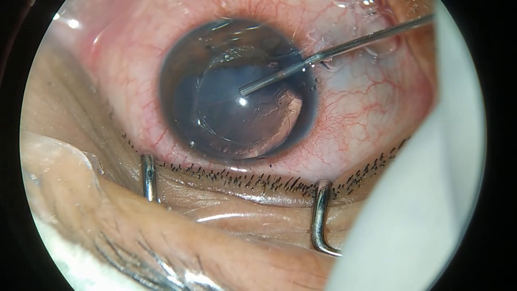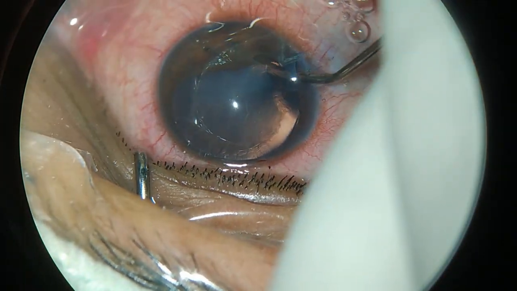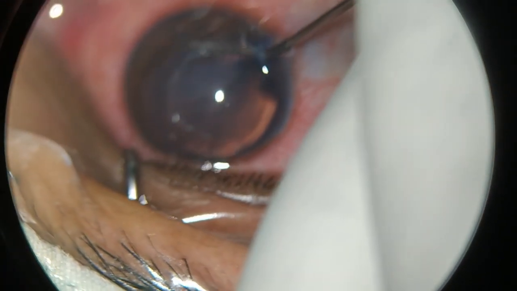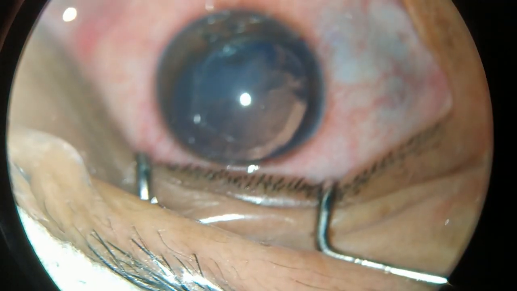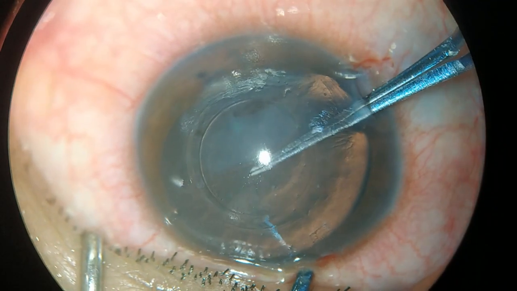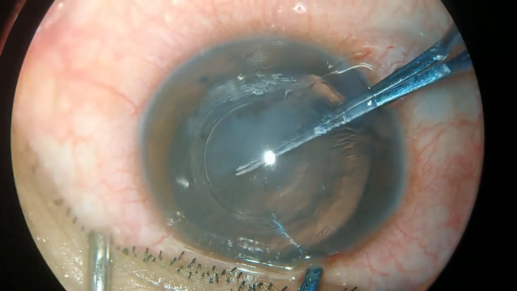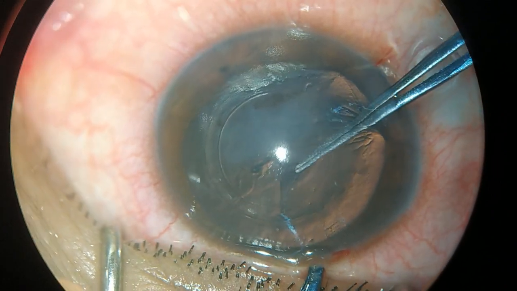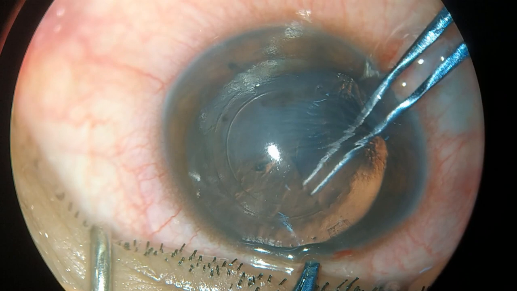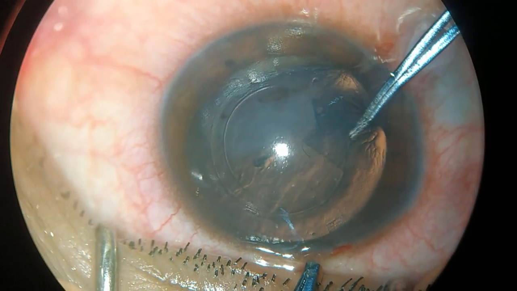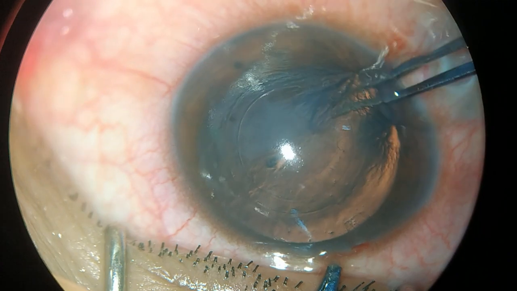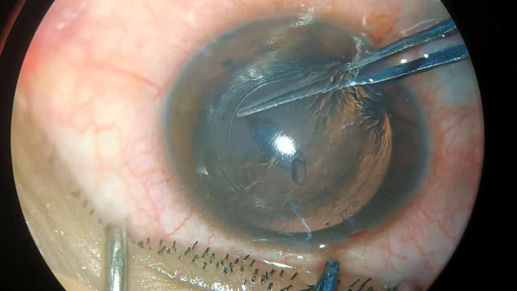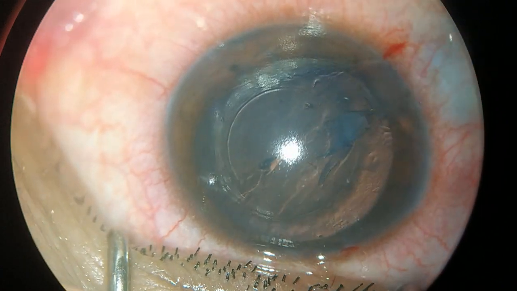As the AC is formed with visco, the posterior synechiae is released using the same visco cannula. Now is the time to face the first challenge in this case. The fibrotic anterior capsule at the inferior region extends almost till the anterior capsule periphery. This makes the completion of the rhexis difficult, but in this case we are able to tackle it by carefully going around the fibrotic region.